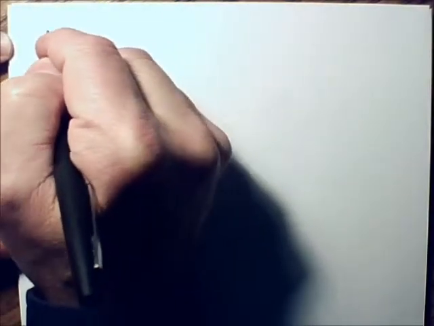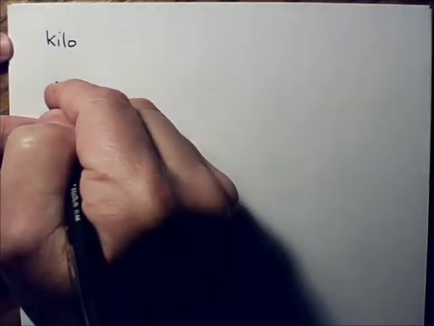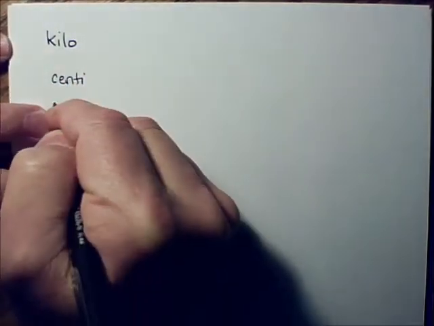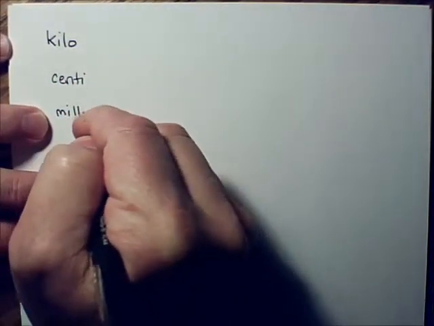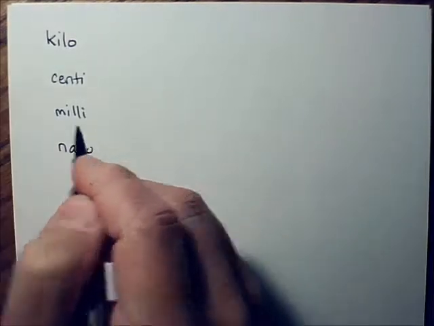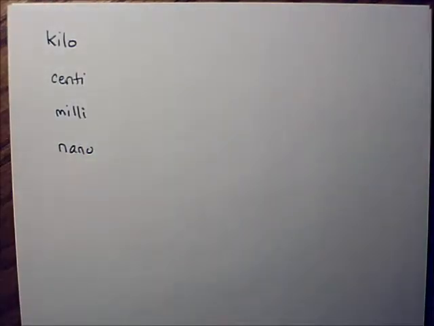Alright, so in this class, there are only four metric prefixes you need to know. Now, you probably know more than this already. One you may not know, but the four that you need to know are kilo, centi, milli, and nano. Alright? Those are the only four you need to know in this class.